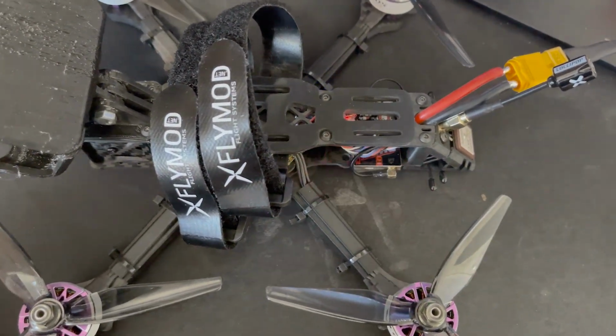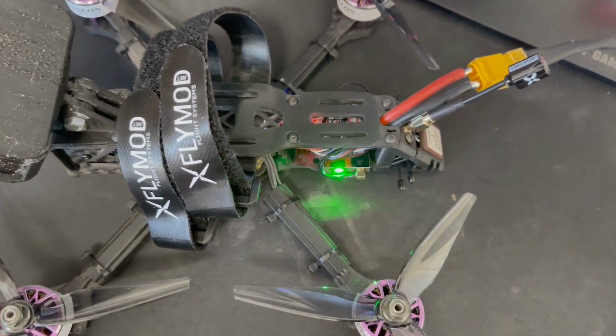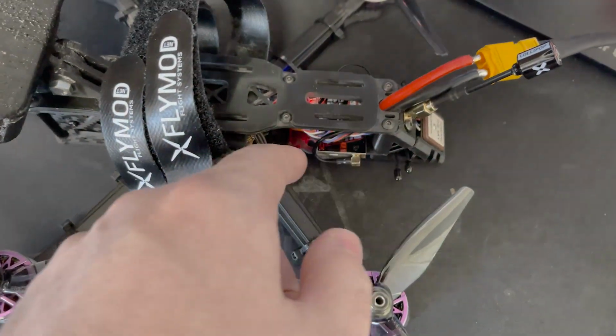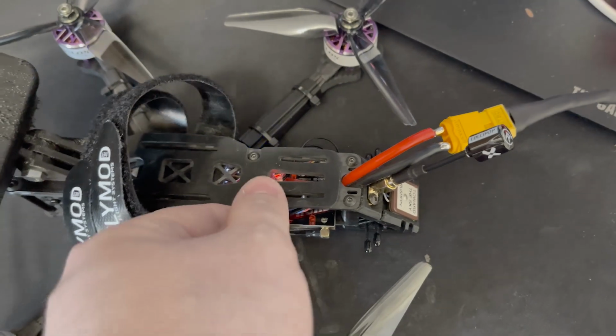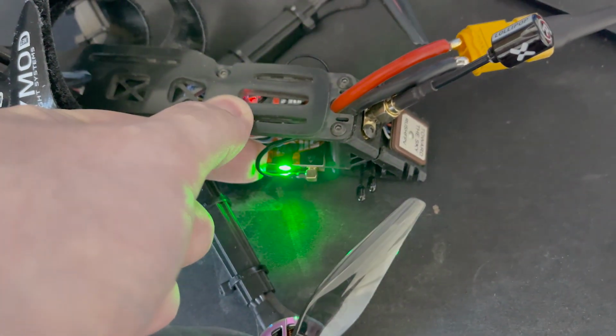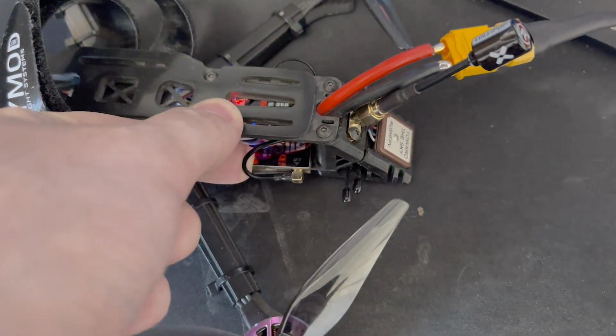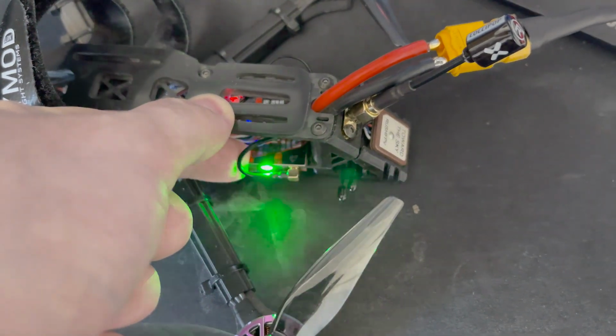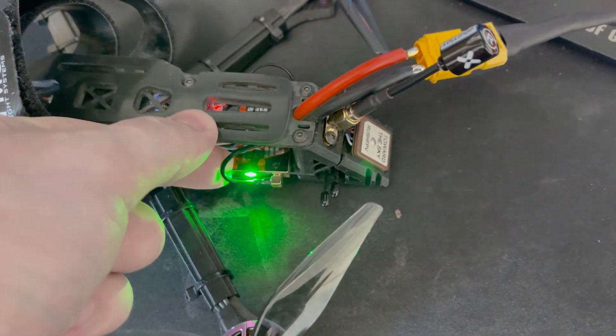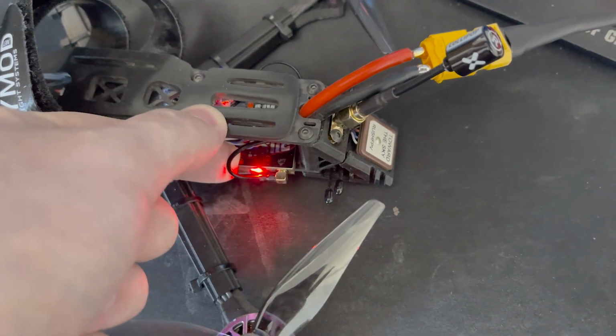I have my drone connected to the power right now, and as you can see the power light is blinking, which means that VTX is currently in pit mode. On the left there is a button which you can use for switching between 4 power levels by simply pressing it once, and if you hold it for a few seconds and then release, you should be able to turn pit mode on and off.